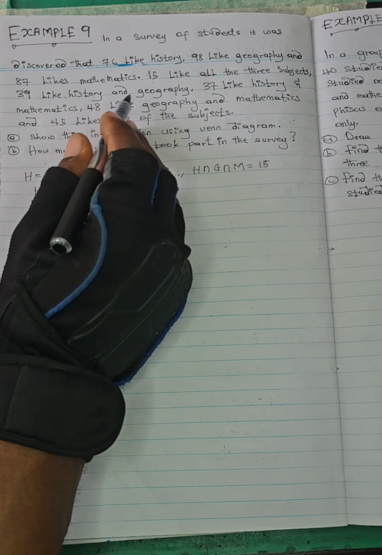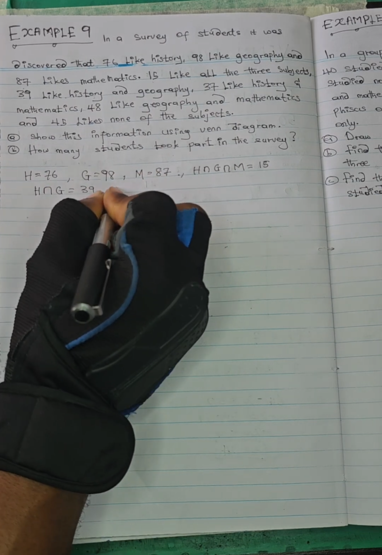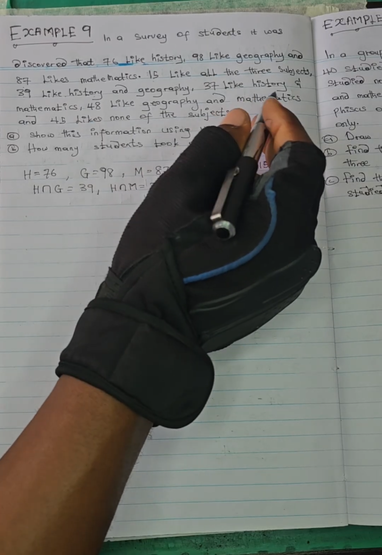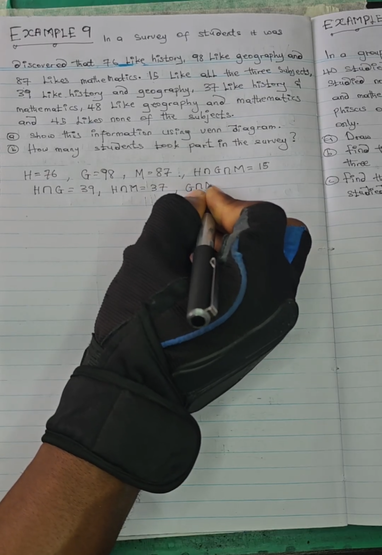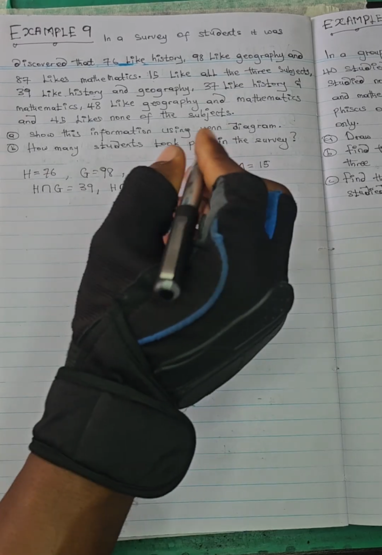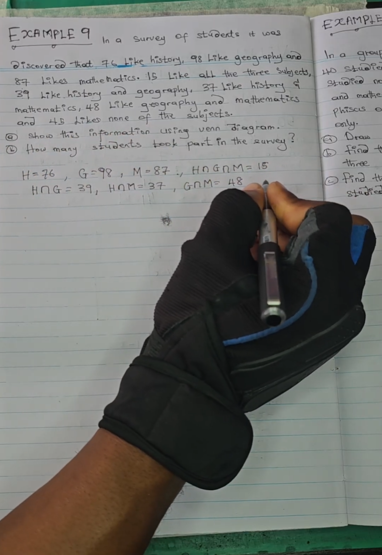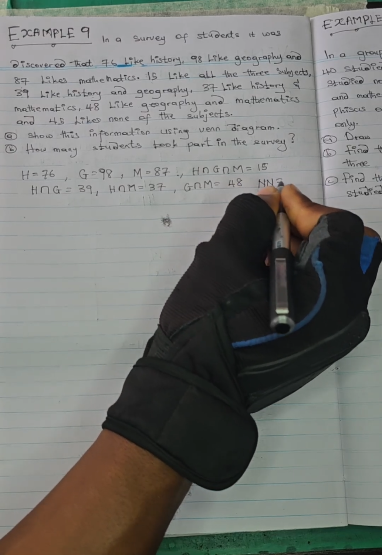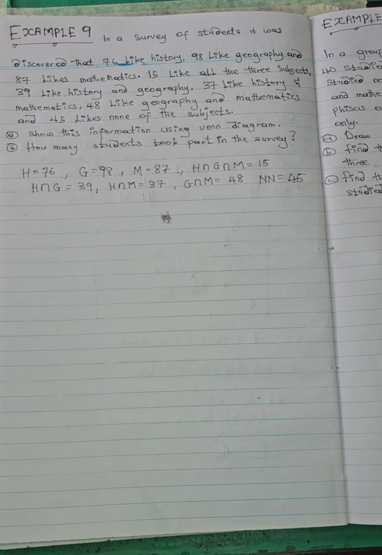Hope you're following. 37 like history and mathematics. So history intersecting mathematics is 37. 48 like geography and mathematics. So geography intersecting mathematics is 48. And 45 like none of the subjects. What will I use to represent none? Let me use double N. 45 like none. So these are what we are going to use for our Venn diagram.